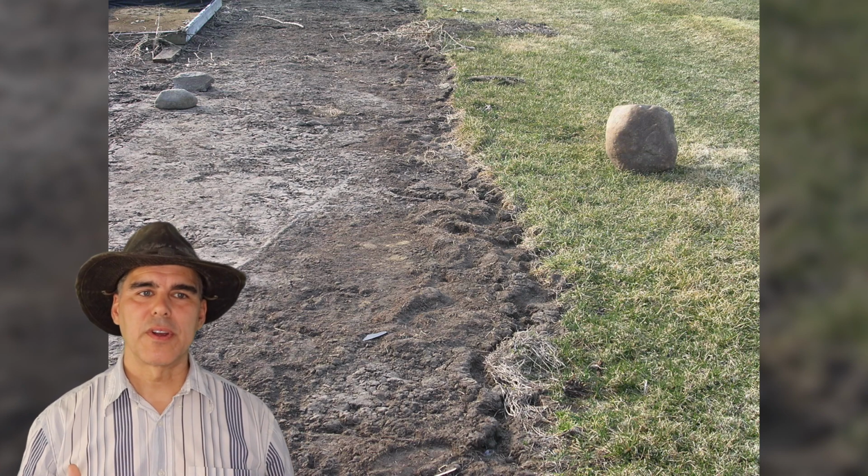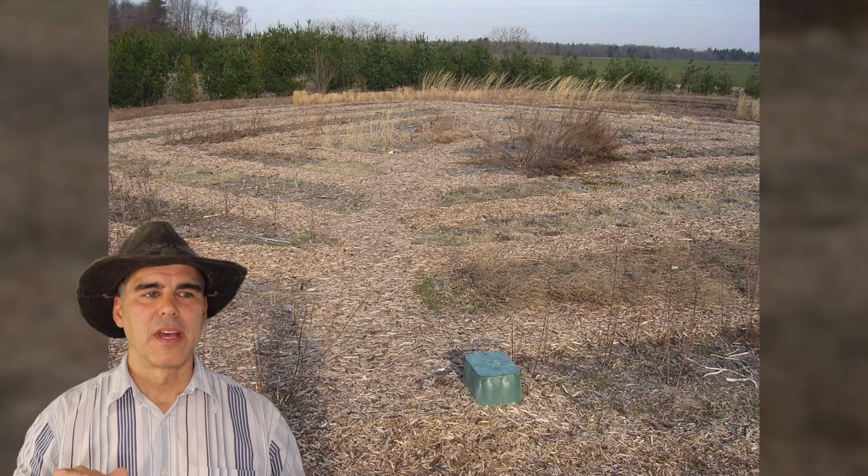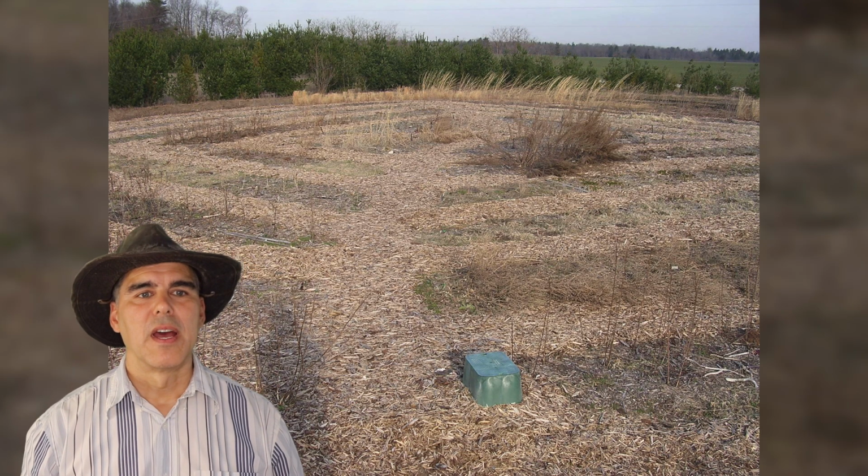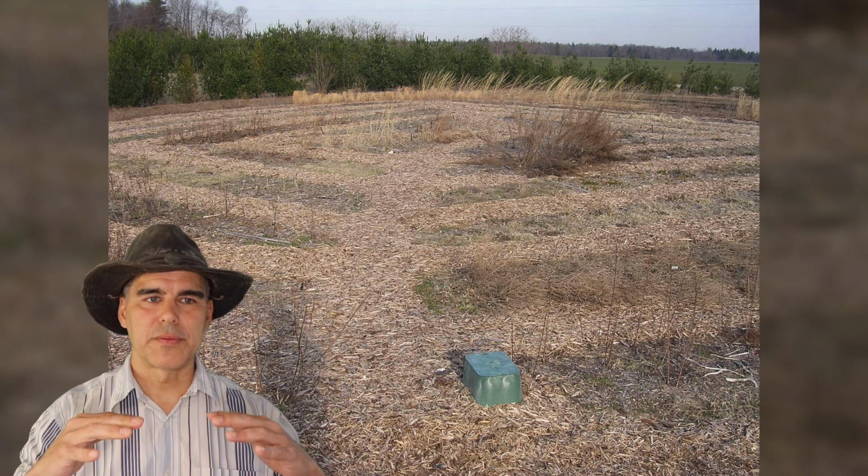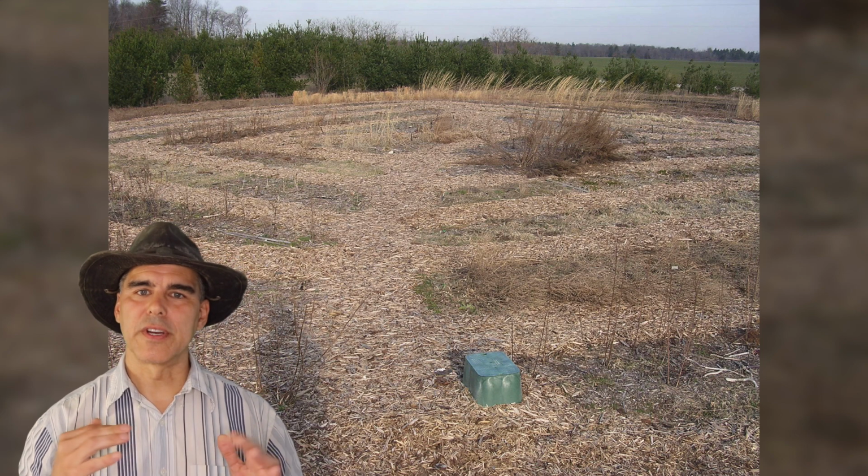I use cardboard or newspaper to cover the bed, and some people use ground cloth. And then I put on a thick layer of wood chips. 15 centimeters is good. It will degrade over time.